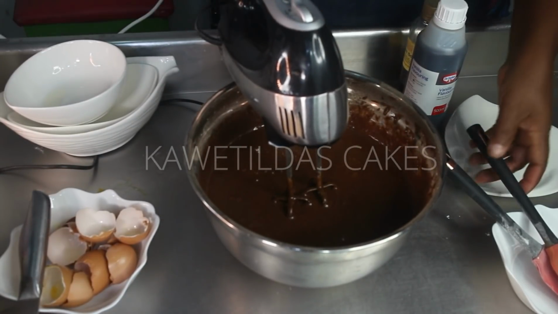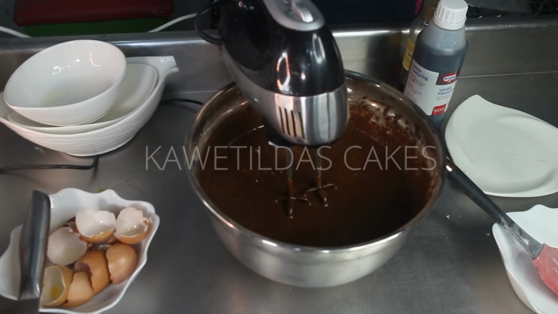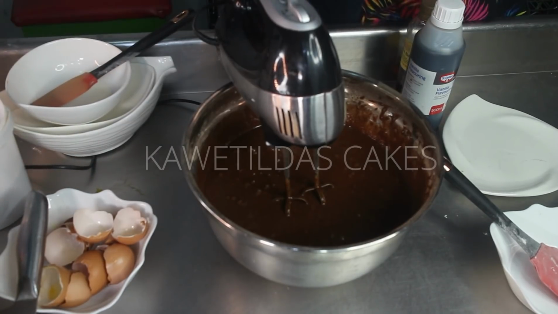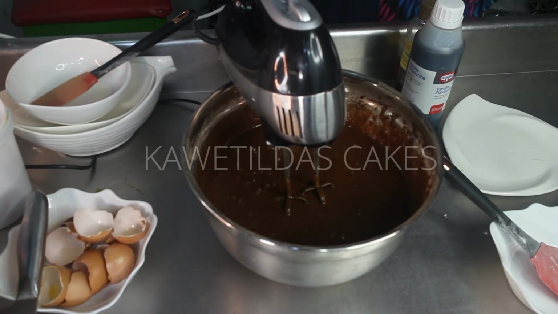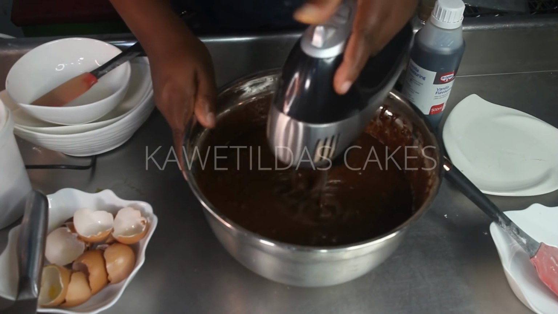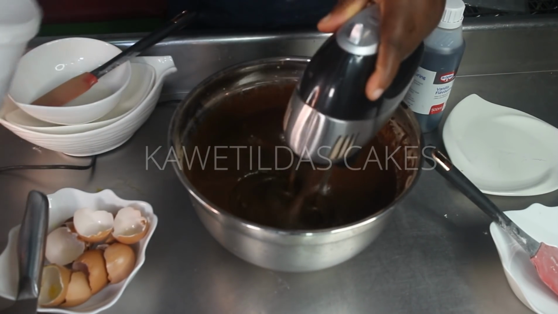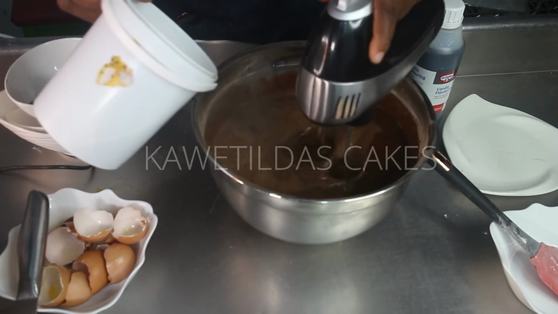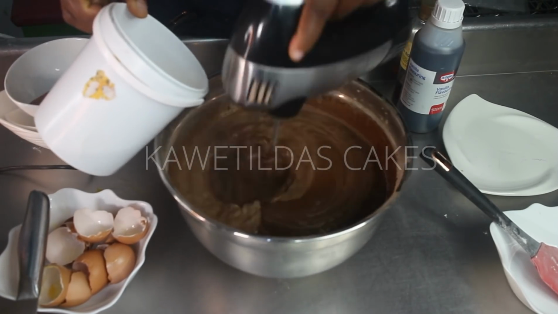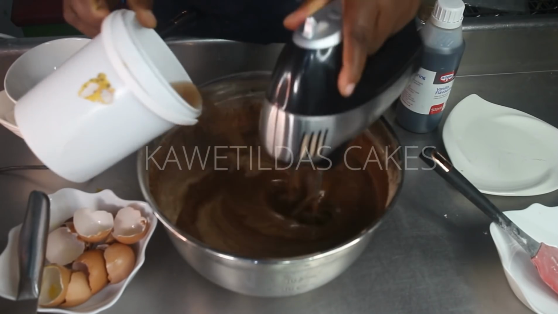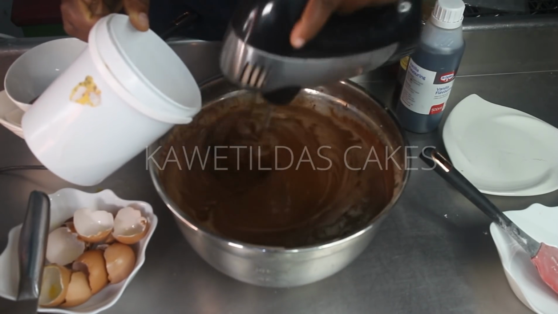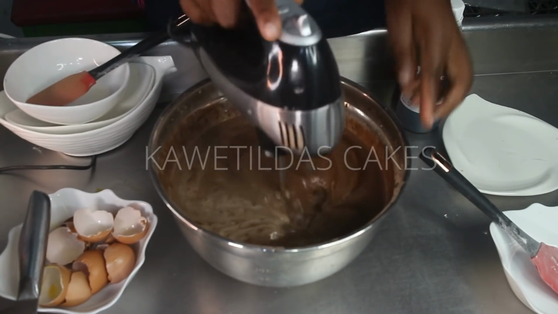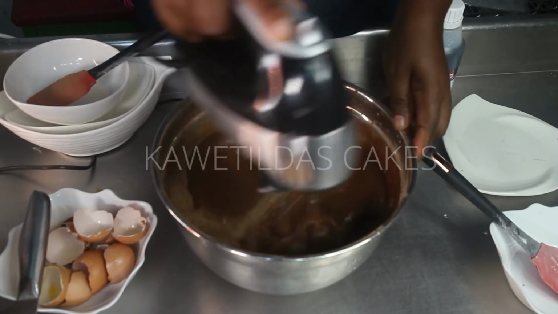Now we need our hot water, so I'll have to get our hot water now. So okay. The water has to be extremely hot and boiling. Don't mind the color, because I use the cup that I use to measure my cocoa to measure the water. I like measuring cocoa. Like I said, you don't need to overmix it.